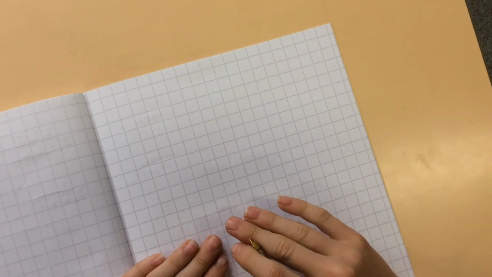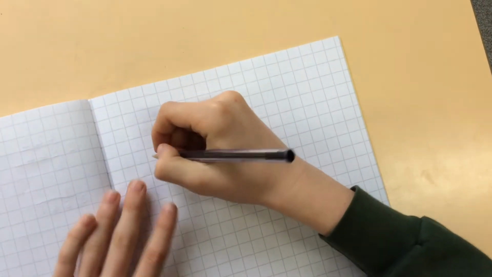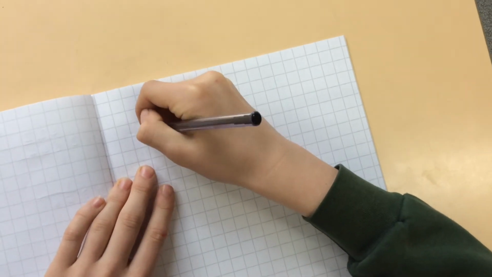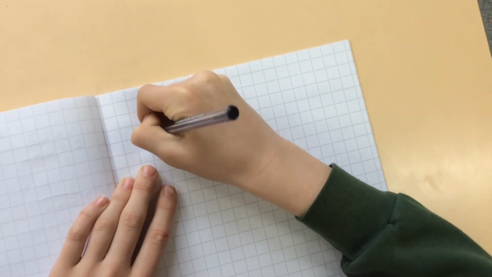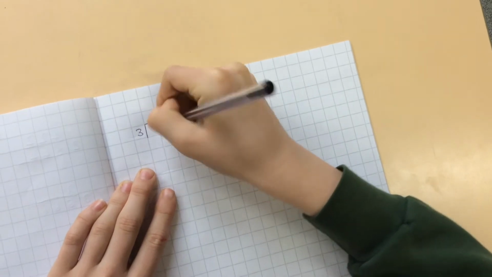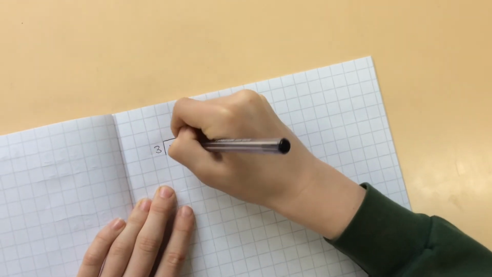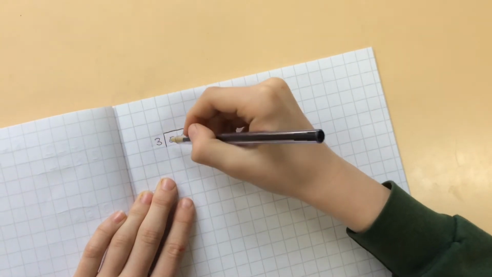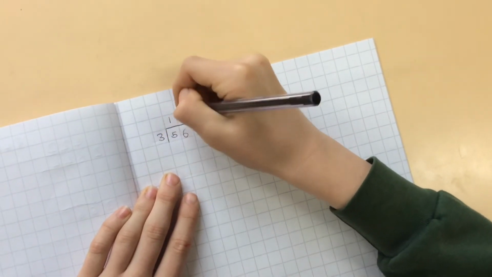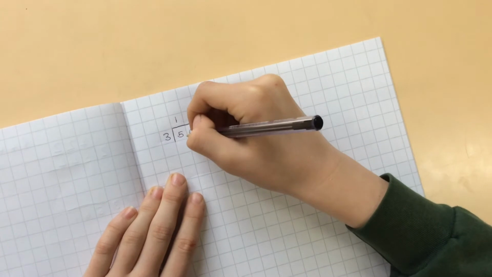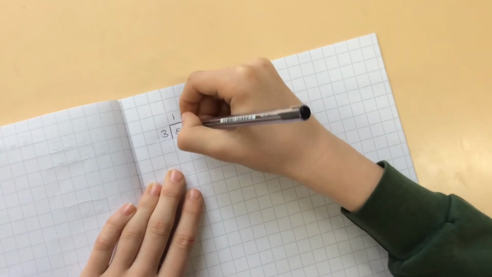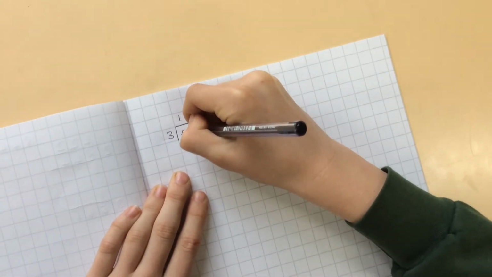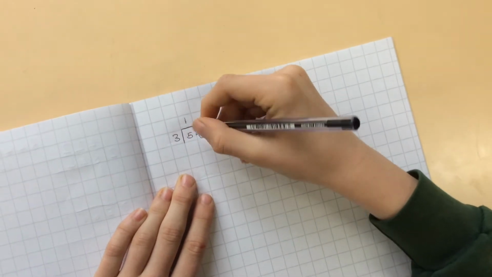Sometimes within a question we have a remainder. For example, 561 divided by 3. Threes go into 5 once, but 1 times 3 is 3, so there is 2 left over. We put the 2 in the next column and then continue.